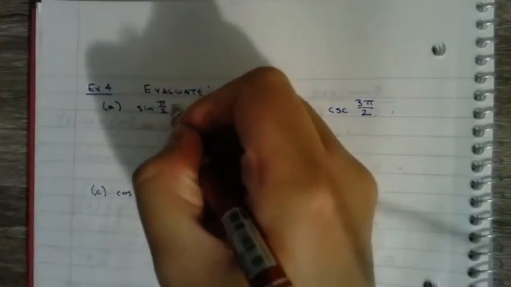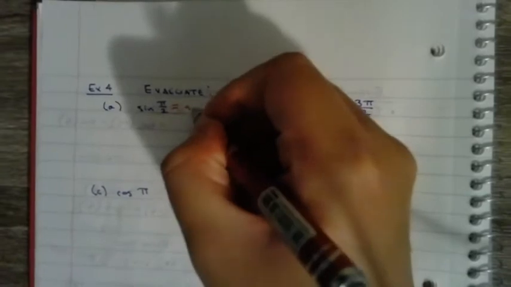Okay, so for A, they want us to find the sine of pi over 2. Alright, so this is again just going to be a little practice for us. This is the same thing as sine of 90 degrees. So keep that in mind, because you want to be able to switch between degrees and radians right away. You might be wondering, Mr. Rubio, how do I find that? I only know how to find sine of 30, 60, 90, and pretty much anywhere in between.